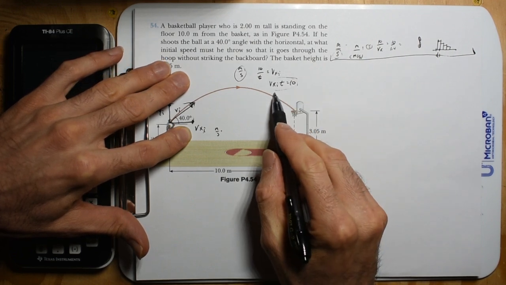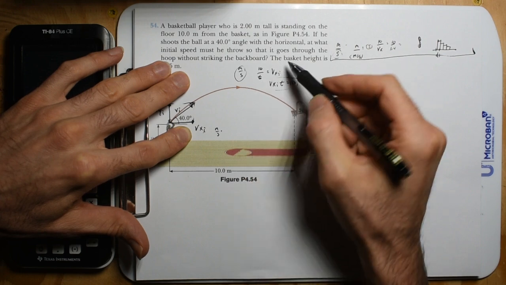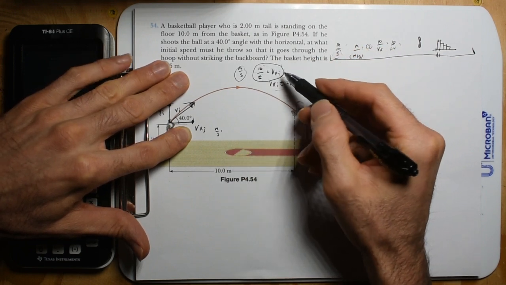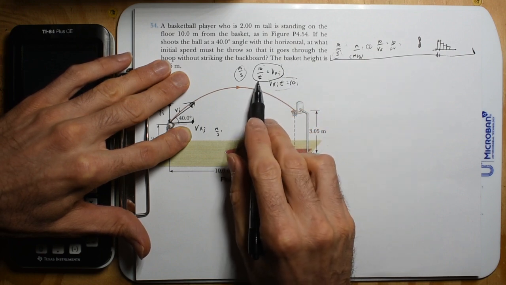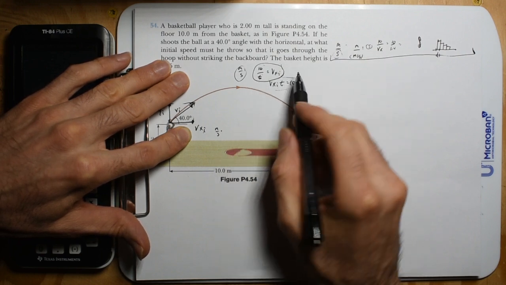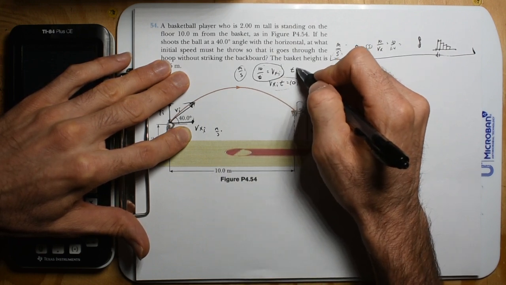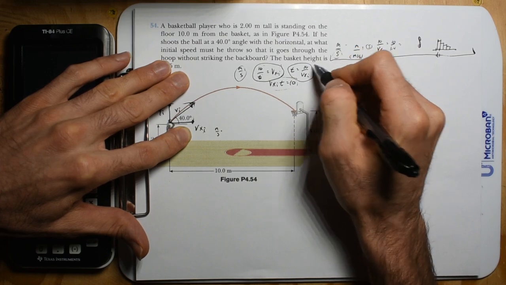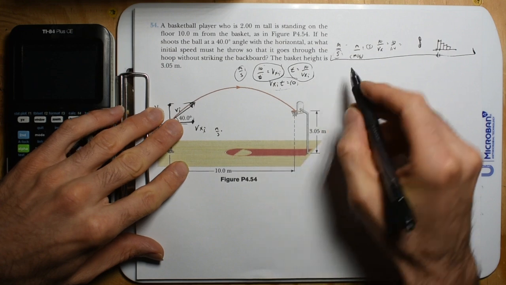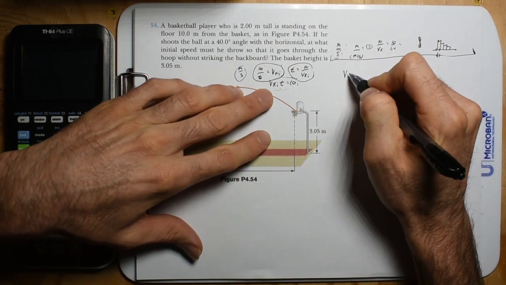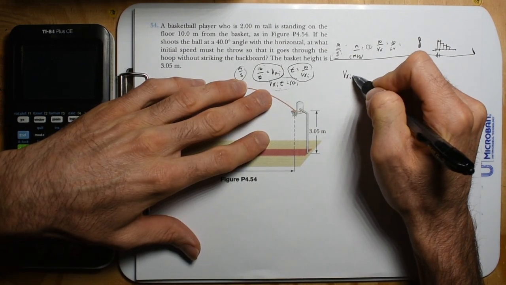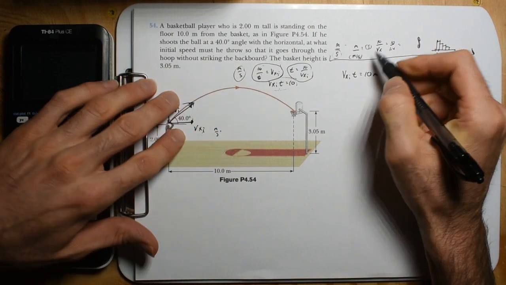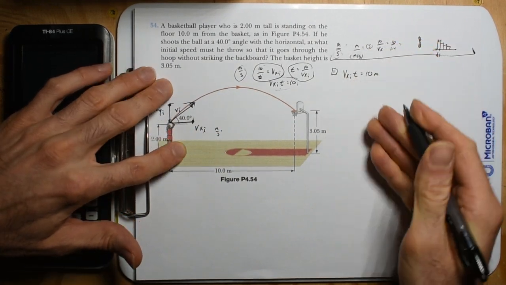Or you could say, what's the other? We have three variables here, so there are three ways to arrange this equation. Sometimes it's fun just to do that. I don't have one that has t alone, so we're going to bring the t upstairs. Time is 10 divided by Vx initial. But we'll use this one. So that's one continuity: velocity initial times time is equal to 10 meters. Cool, we have our first equation.